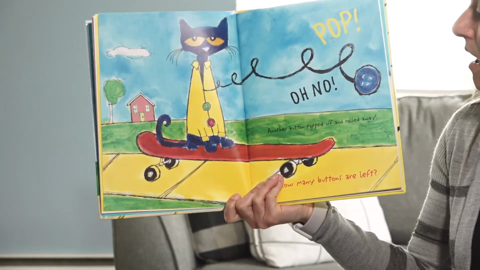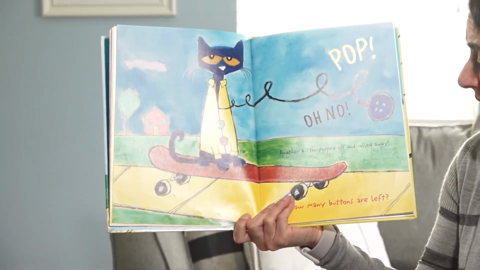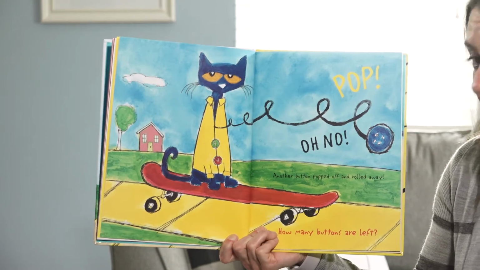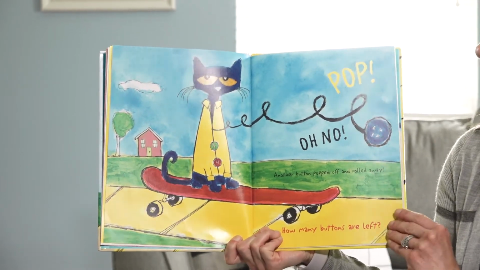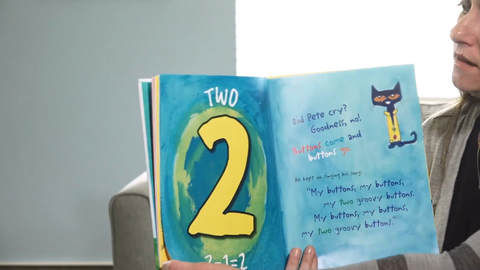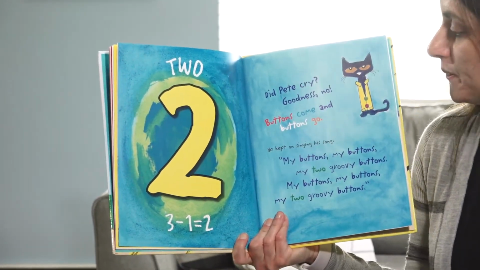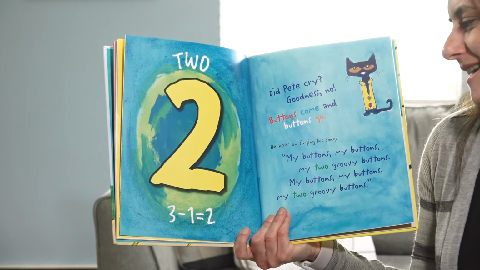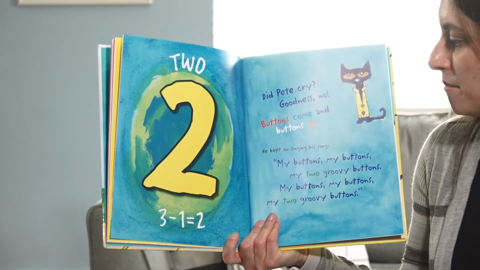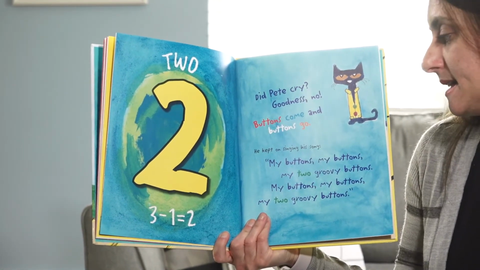Pop! Oh no, another button popped off and rolled away. How many buttons are left? 2. 3 minus 1 equals 2. Did Pete cry? Goodness, no. Buttons come and buttons go. He kept on singing his song.